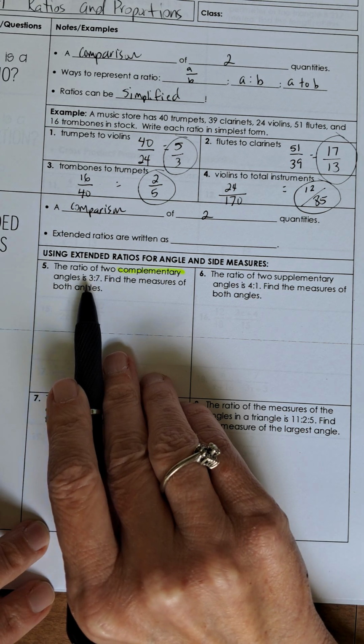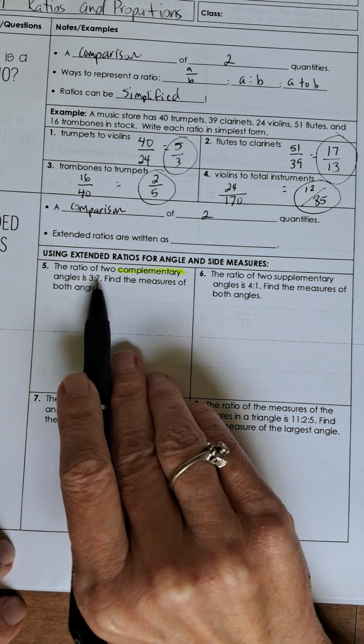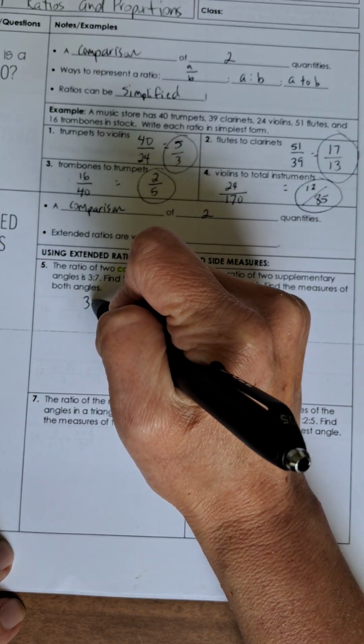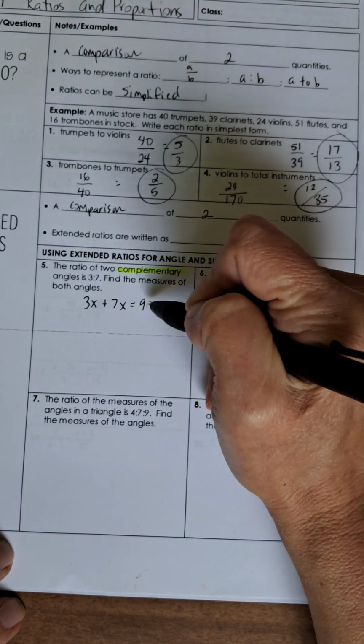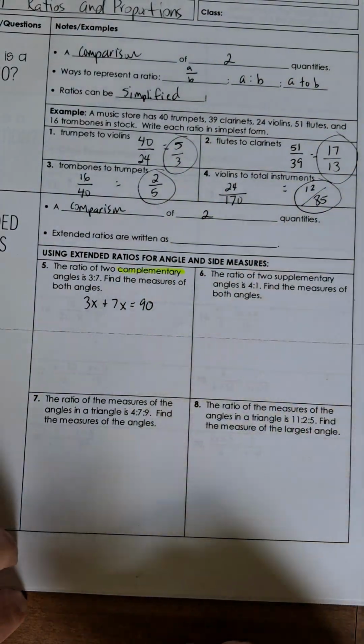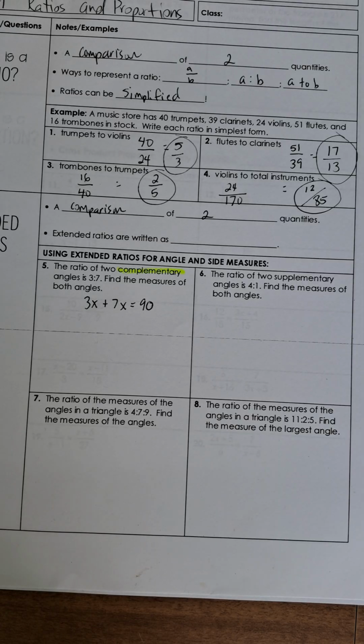And if you're sitting there going, yo, hang on, what? 3 to 7 would be 3x plus 7x equals 90. Because that's what the definition of complementary is.